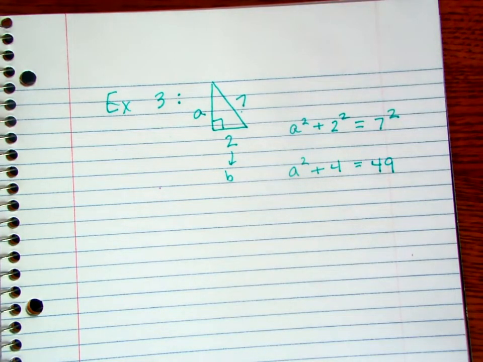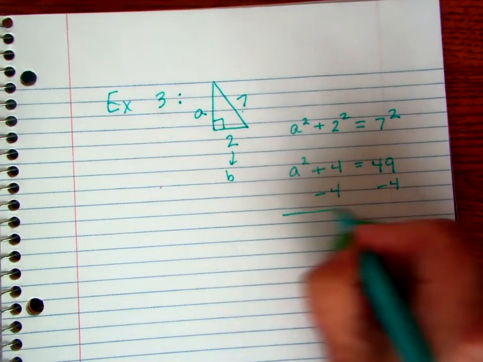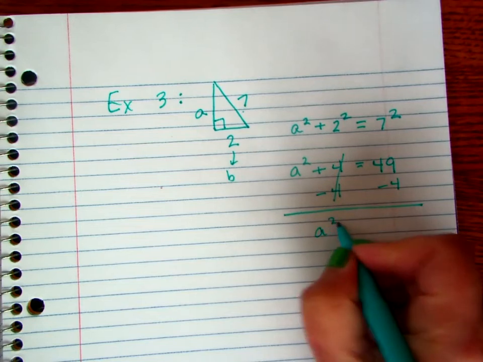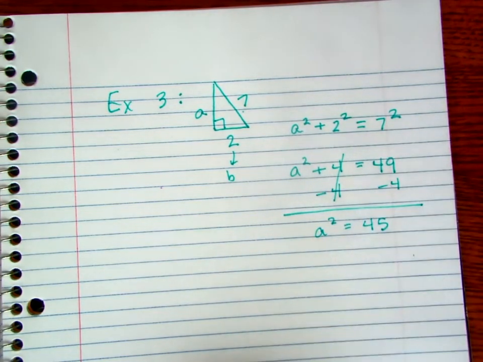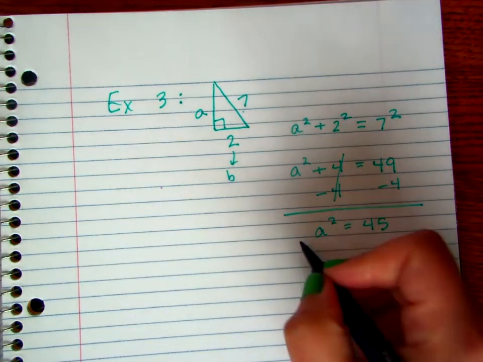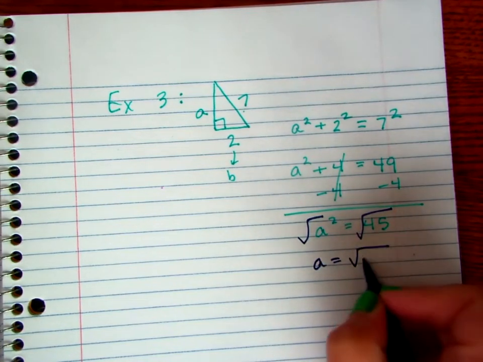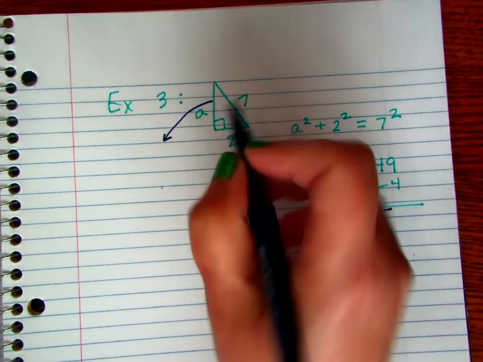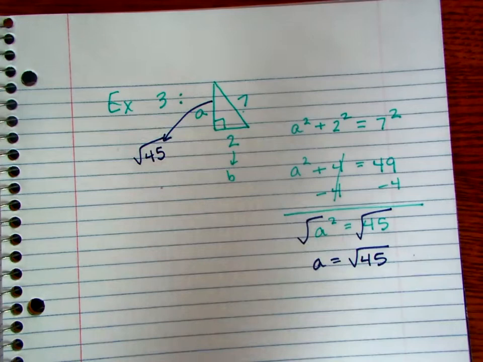So now what you're going to have to do here is subtract the 4 from both sides, like you would in solving a regular equation. So that goes away. So now we have A squared equals 49 minus 4, which is 45. Okay, and then again, we'll just take the square root. So in this case, A is the square root of 45. Okay, so this side is the square root of 45.